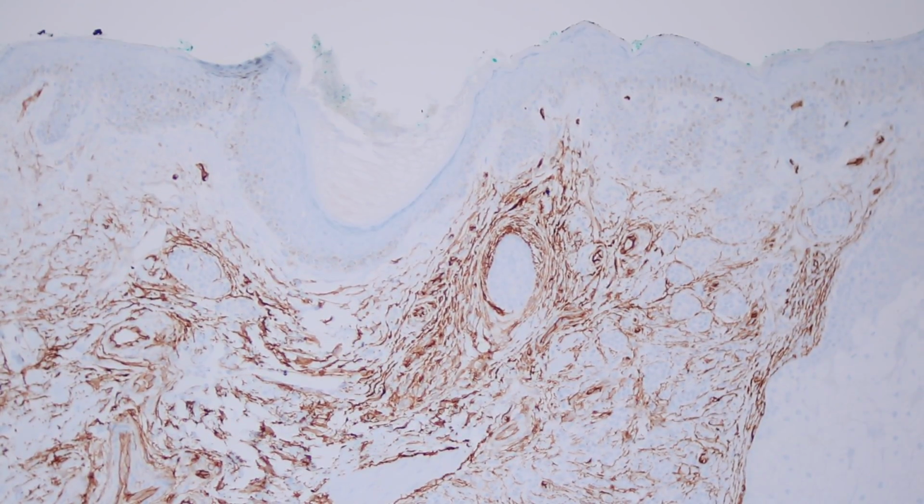CD34 is a useful stain in certain contexts, but you've got to be really careful with it because it stains a lot of different things, particularly fibroblastic proliferations of all different sorts can be CD34 positive. So dermatofibrosarcoma protuberans is CD34 positive, and people often use CD34 as a marker to look for DFSP, but you have to remember that a lot of other spindle cell tumors express CD34, vascular tumors usually express CD34, and most importantly, the normal dermis has strong CD34 expression.